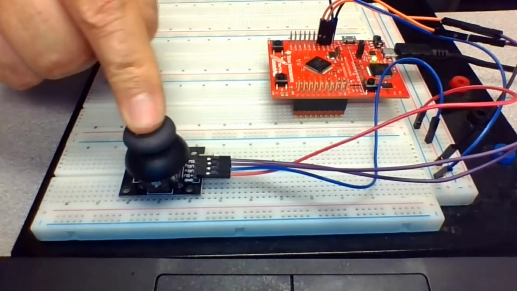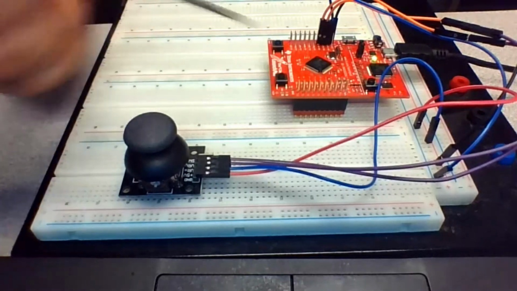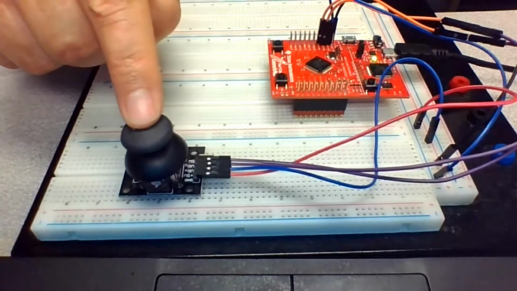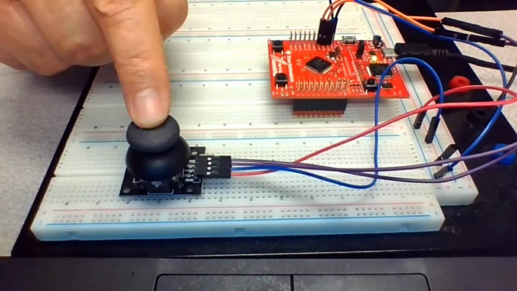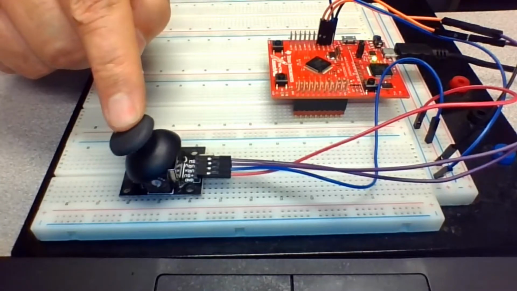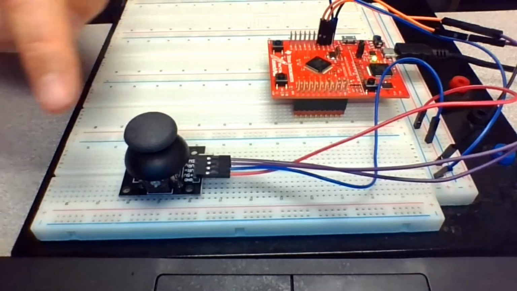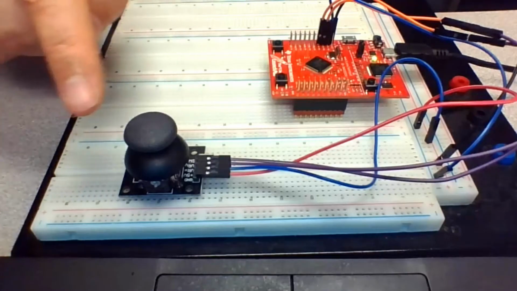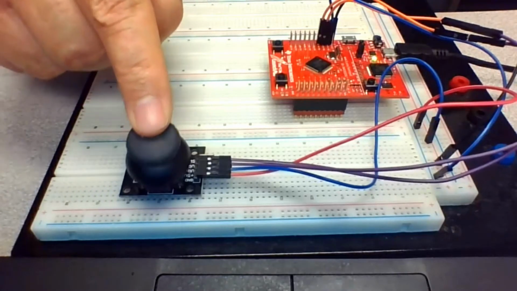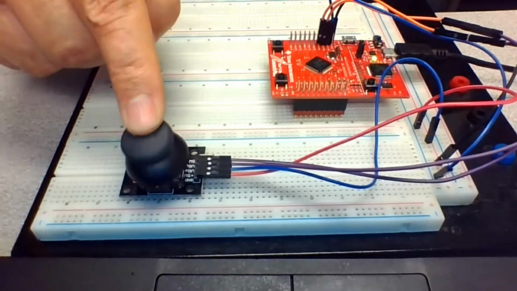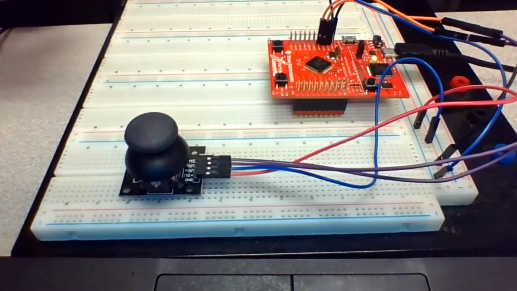Same thing for the x-axis. So this is my x-axis; I could go to the left and go to the right. So you can consider these as two variable resistors. One changes its value in this direction, and the other changes its potentiometer value whenever you move in the y-axis.